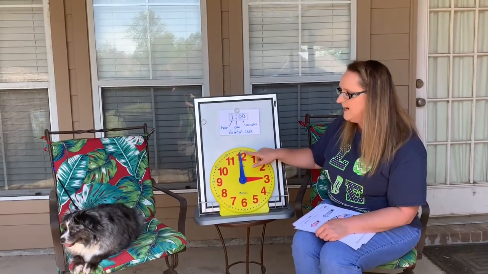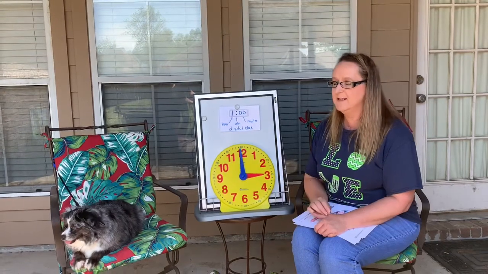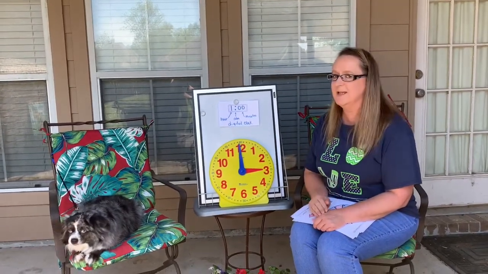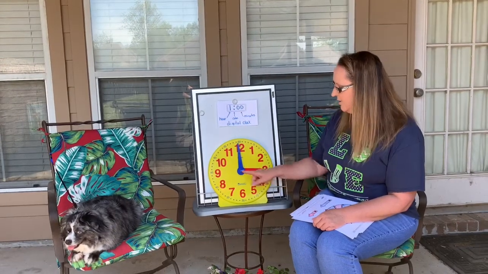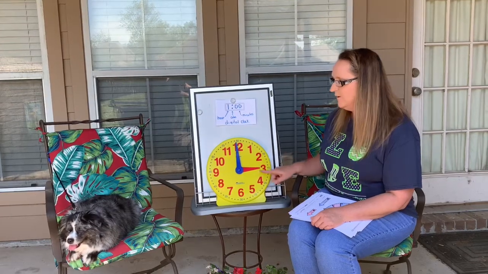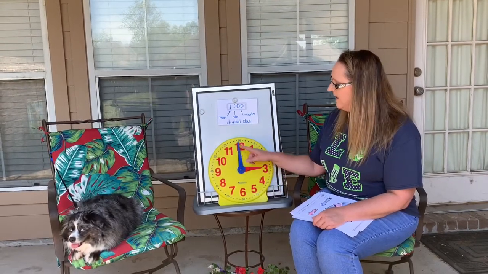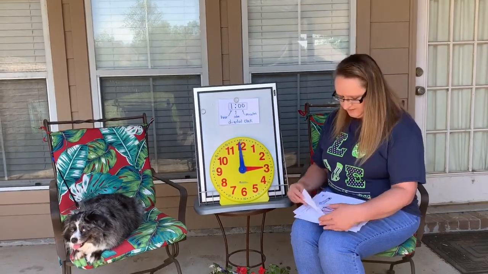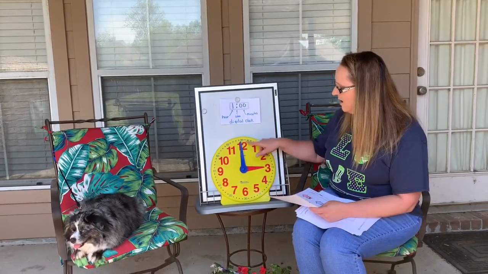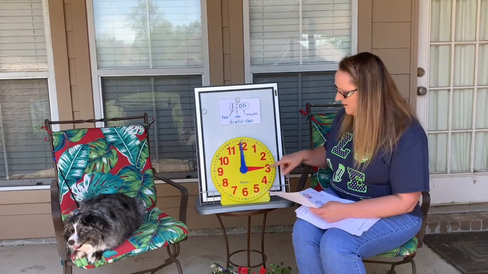When we get to 60, that means we have met an hour. There's 60 minutes in an hour. And did you notice that our hour hand keeps moving, but it moves slower, and the minute hand moves faster. Okay, did you notice that each one of these is our 5-minute quadrants of the clock?